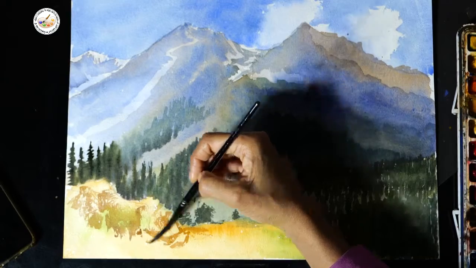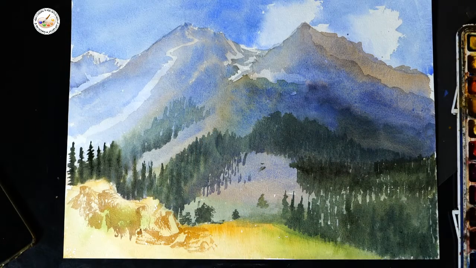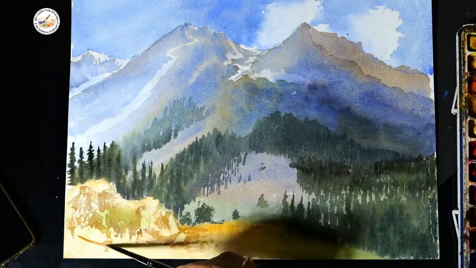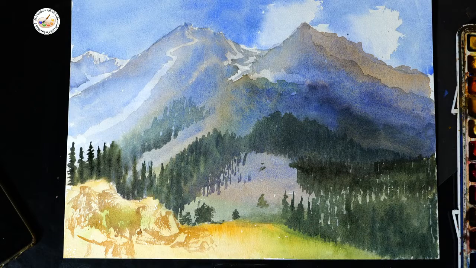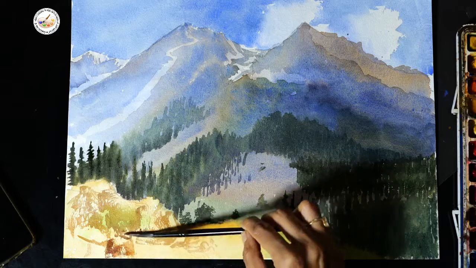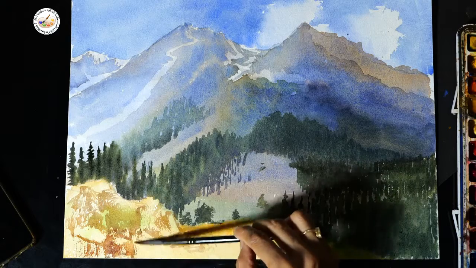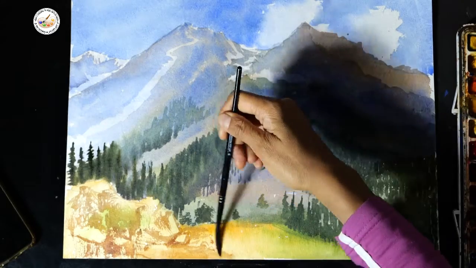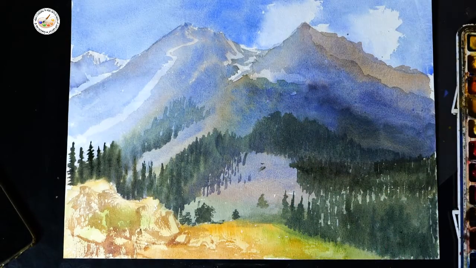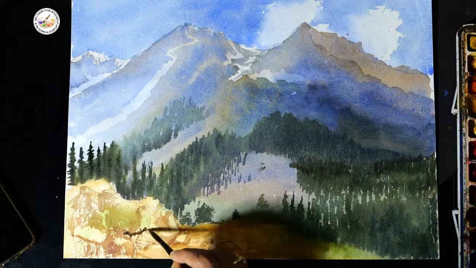Make the first layer of the stones with a dry brush on the dry surface. I'm not using very thick color, using a little light color and using the dry brush technique on the dry surface, it's not wet.